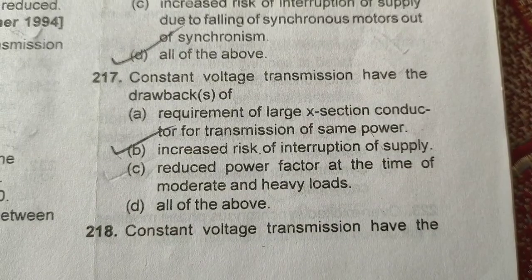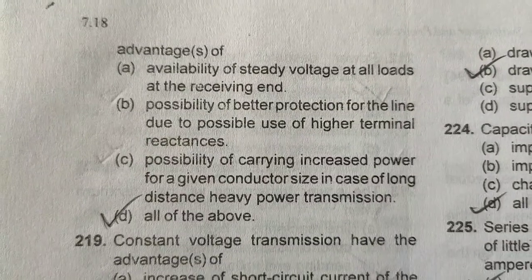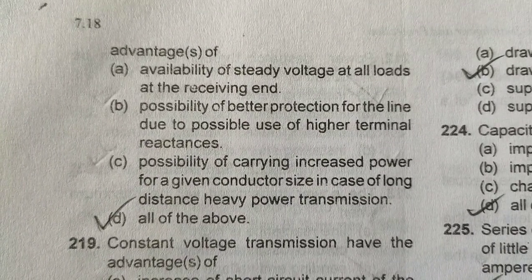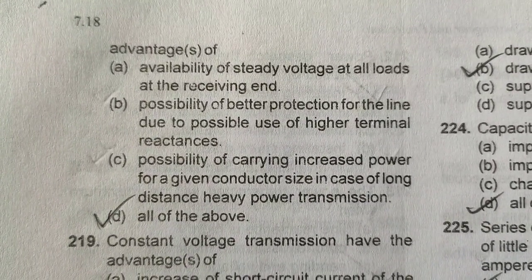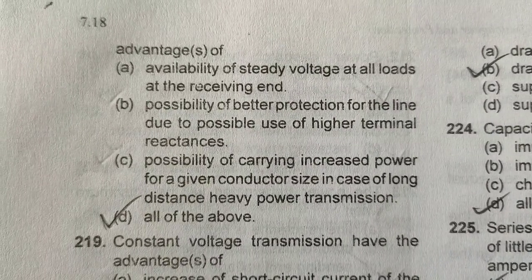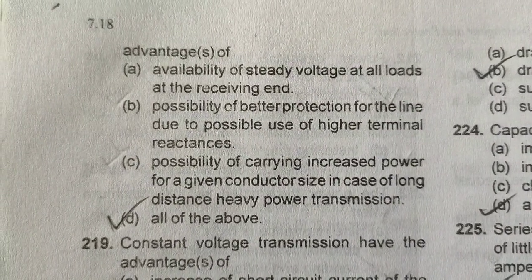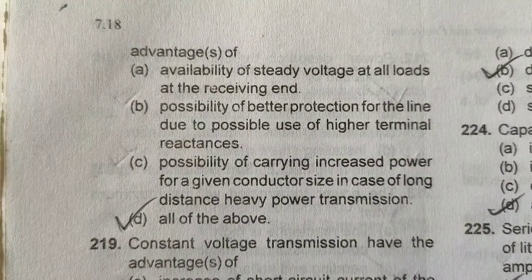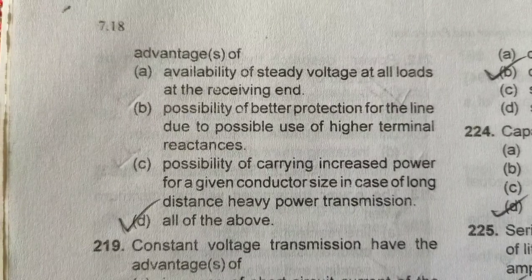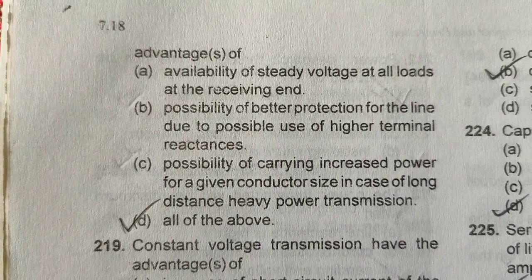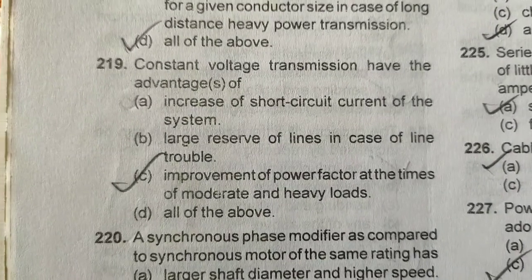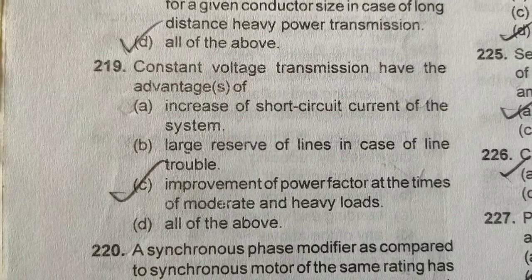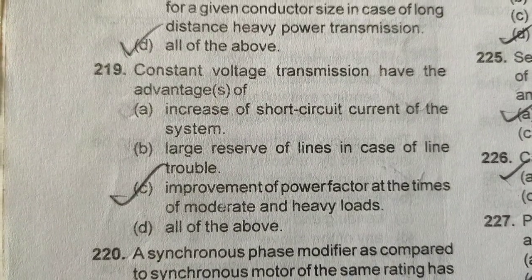Constant voltage transmission has the advantages of availability of steady voltage at all loads at the receiving end, possibility of better protection for the line due to the possible use of higher terminal reactance, possibility of carrying increased power for a given conductor size in case of long distance heavy power transmission, all of the above. Constant voltage transmission has the advantage of improvement of power factor at the time of moderate and heavy loads.